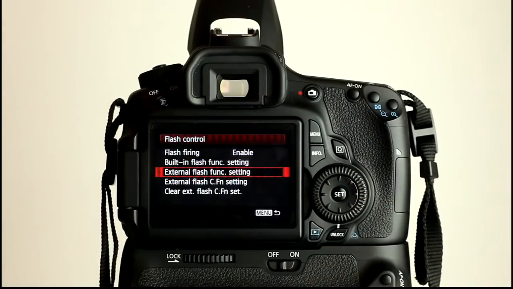Now what we'll do in part 2 for this video is we'll have a look at the external flash function settings. This way is where you would mount an external flash. Again, it has to be a Canon branded flash, such as a Canon 430EX, EX2, 580EX, EX2, or even some of the later generation 600 series EX flashes as well. So we'll see what options we have in that menu in the next part of this video.